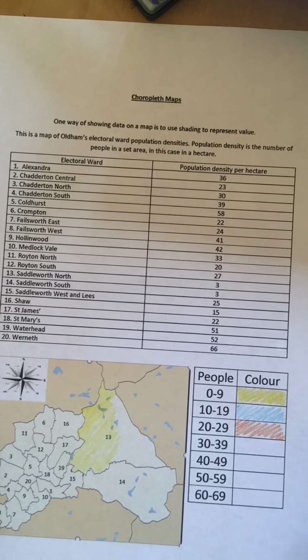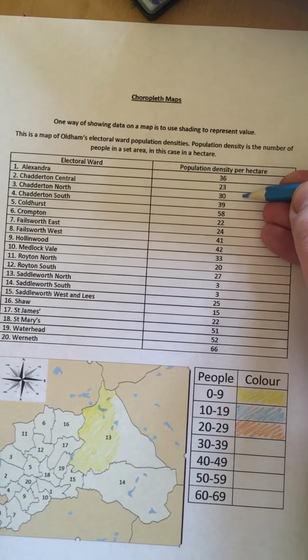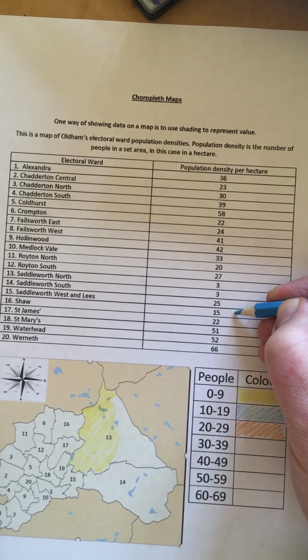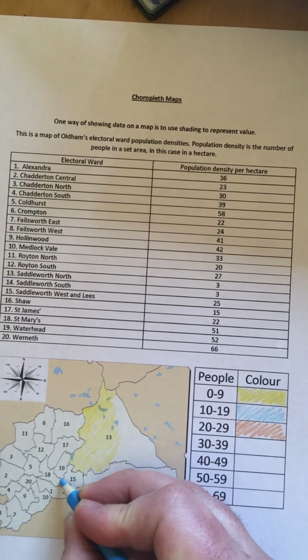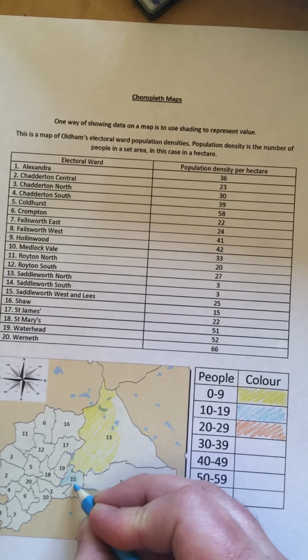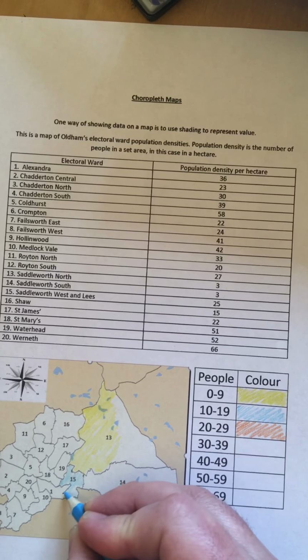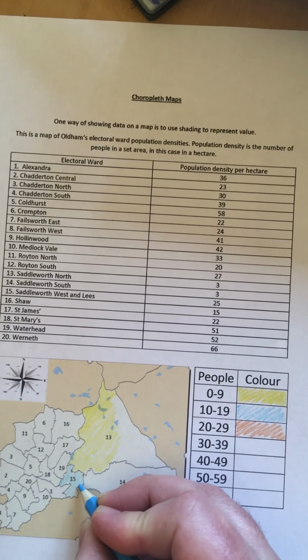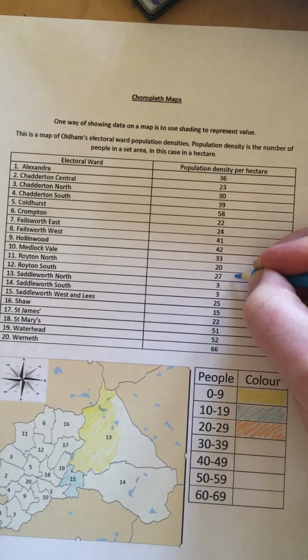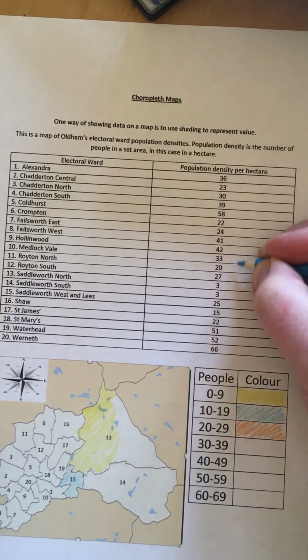then anything between values of 10 to 19, definitely Shaw there, 10 to 19. So area 15 there. We'll shade in. Again, you can be a bit more neat, take a bit more time over it than I'm doing here. Shading 15. Any more from 10 to 19? Nope, that's the only one there.